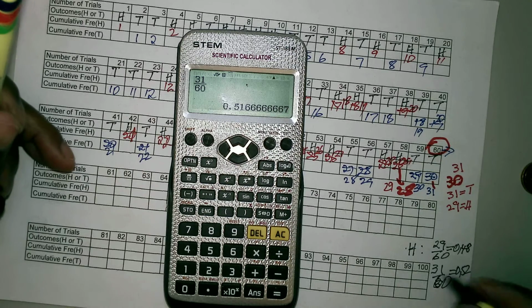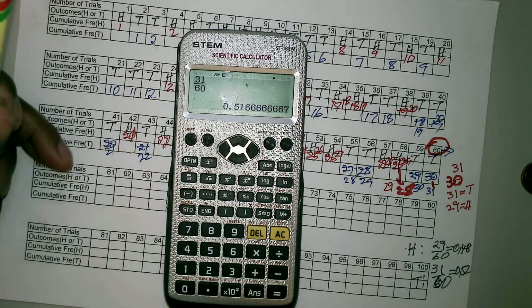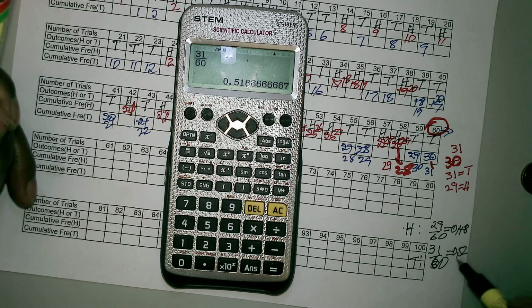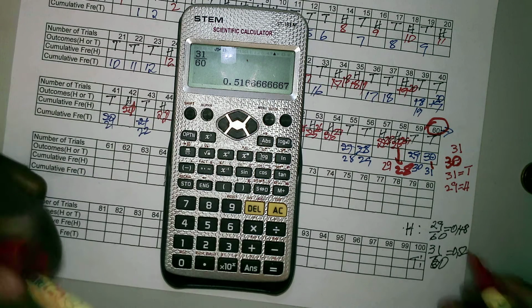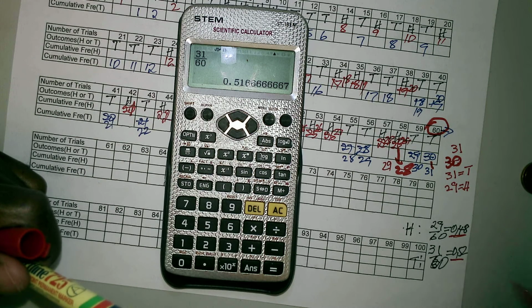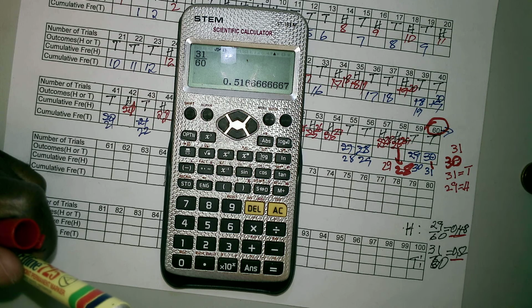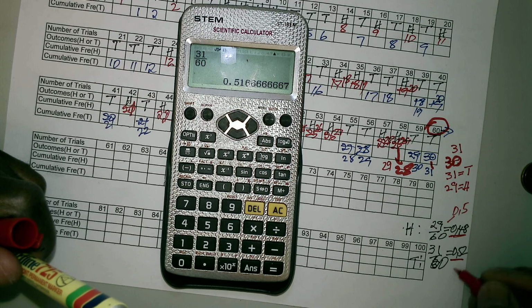As you can see, if you look at the two values, one for the head and one for the tail, if we were to round them to one decimal place, they all give us 0.5.